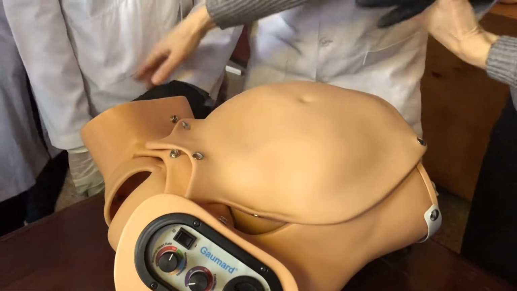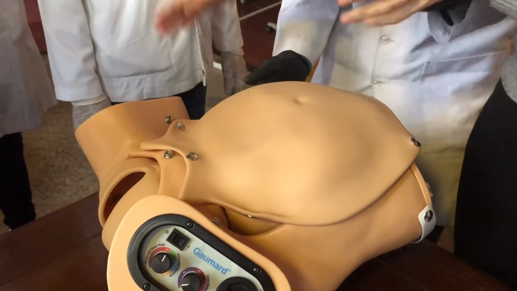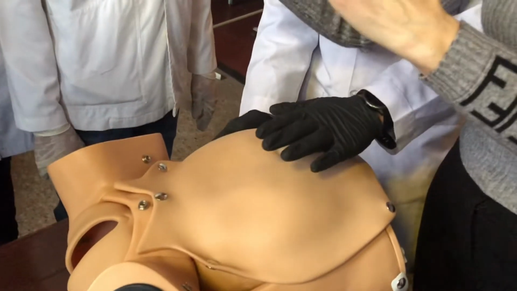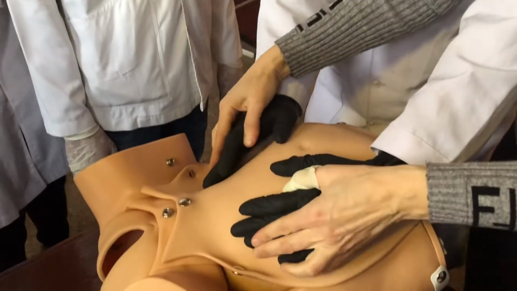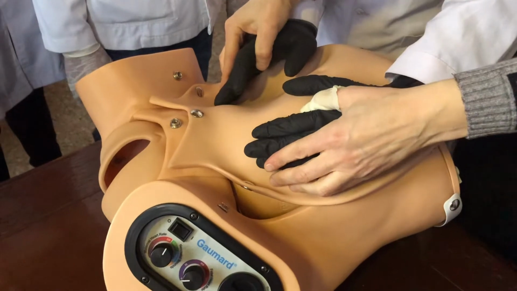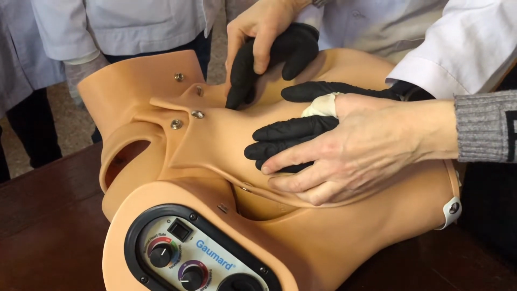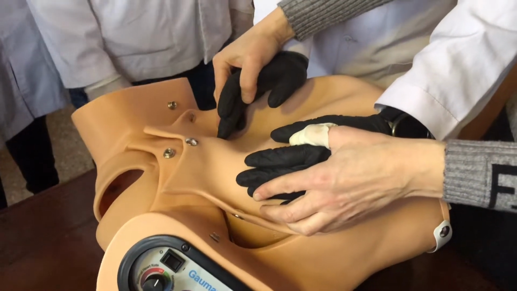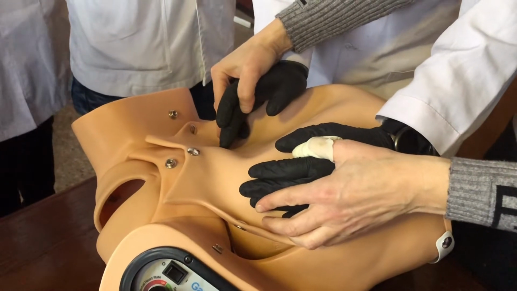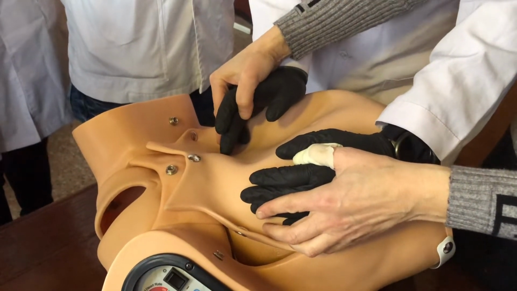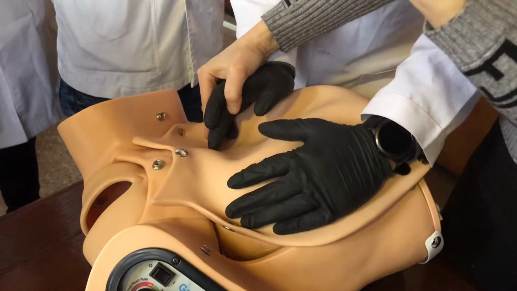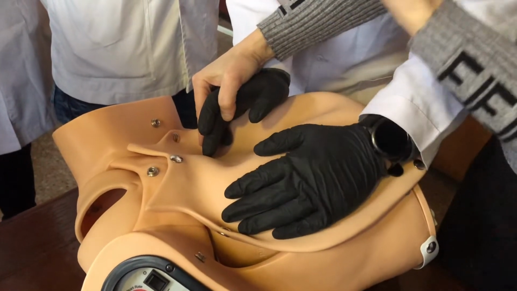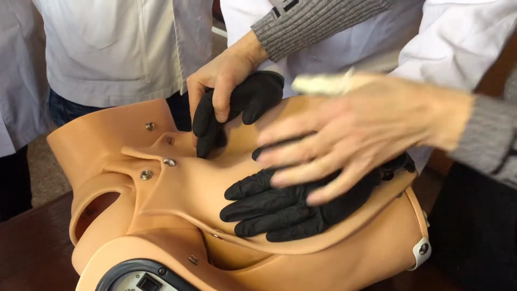Stand back on your patient. Again, you need this position. And during the palpation of the lower uterine segment, we can estimate the fetal head station, descending. It's very important during the vaginal delivery where the fetal head is located.